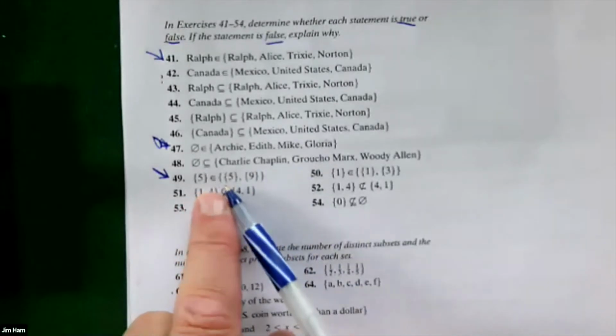All right, here's 49. It's either true or false. This says the set 5 is an element of the set containing the set 5 and the set 9. Okay, true or false, without hitting enter, write your answer into the chat box. And then I'm going to count it down. You can see, you know, there might be 20 problems in this section, but you can see some of them are going to go pretty quickly. Okay, here we go. Type your answer in, and on the count of 3, I want you to hit enter. 3, 2, 1, enter.